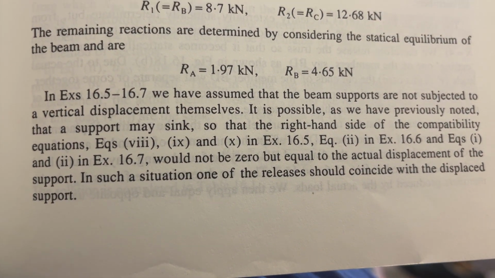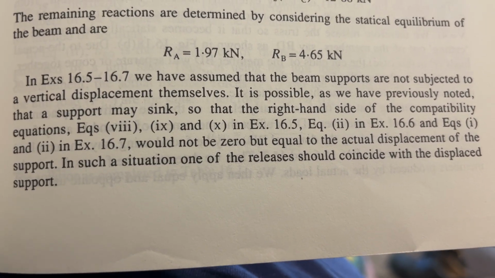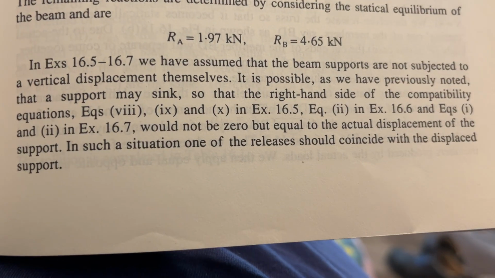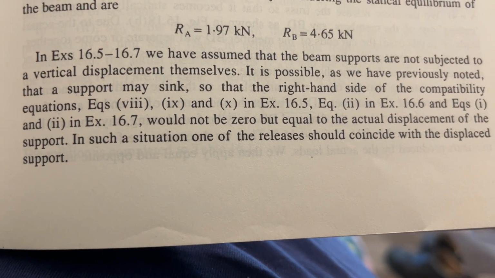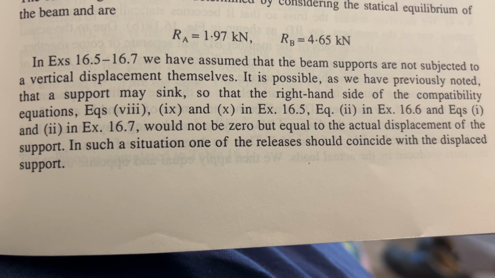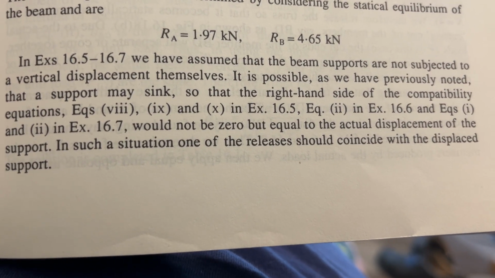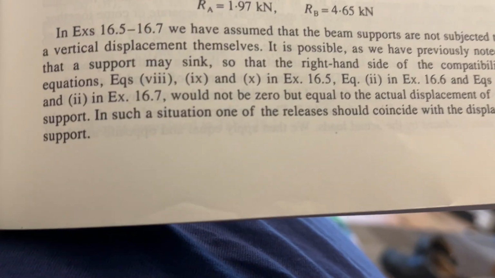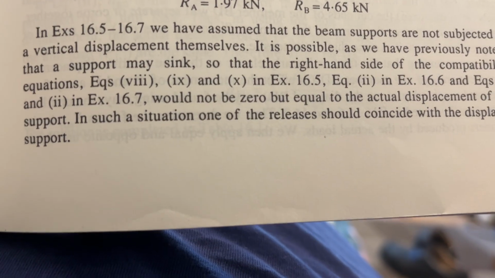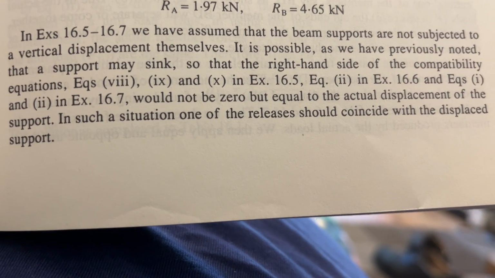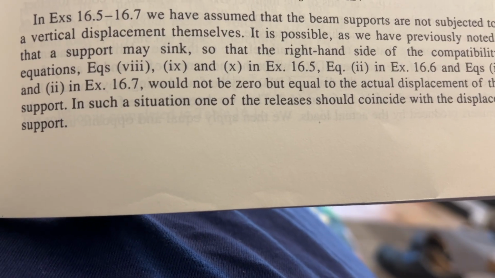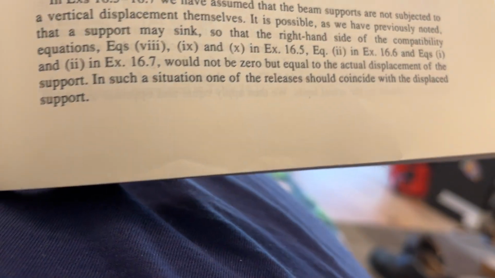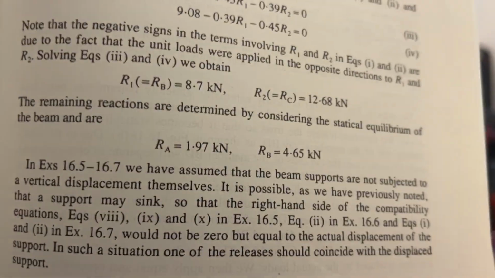In examples 16.5 to 16.7, we have assumed that the beam supports are not subjected to a vertical displacement themselves. It is possible, as we have previously noted, that a support may sink. So the right-hand side of the compatibility equations 9 and 10 in example 16.5, equation 2 in example 16.6, and equations 1 and 2 in example 16.7 would not be 0, but equal to the actual displacement of the support. In such a situation, one of the loads should coincide with the displaced support.